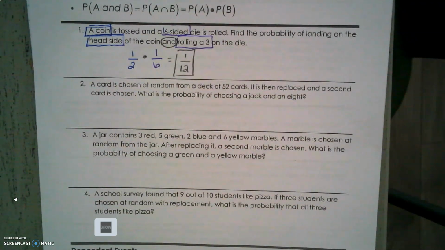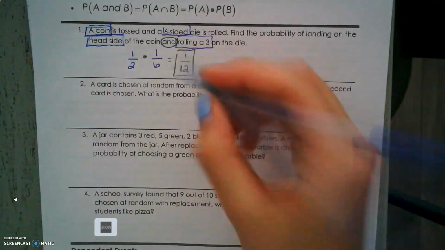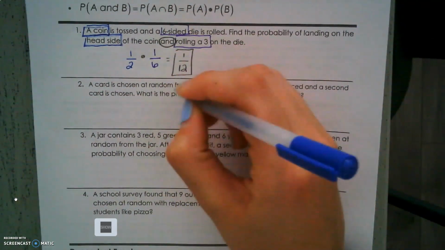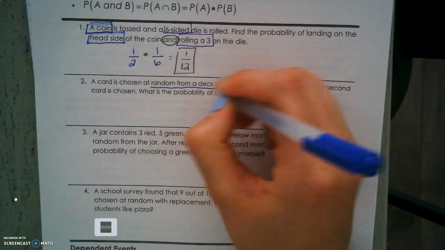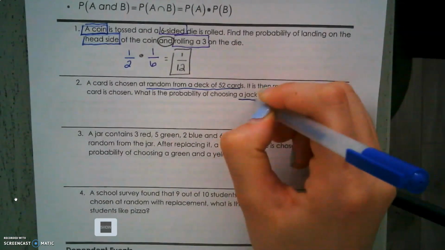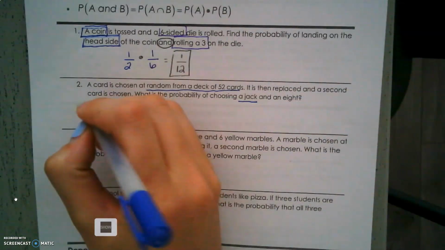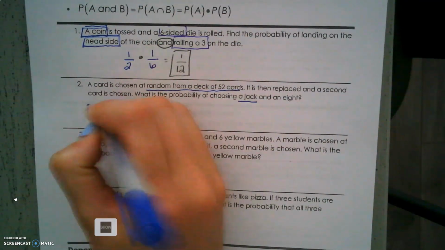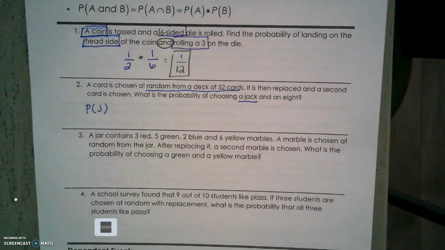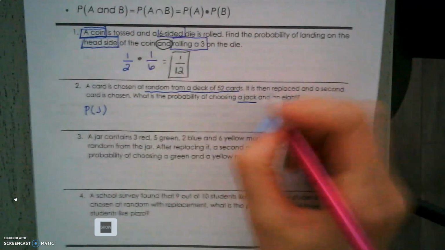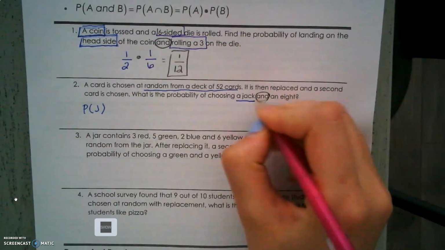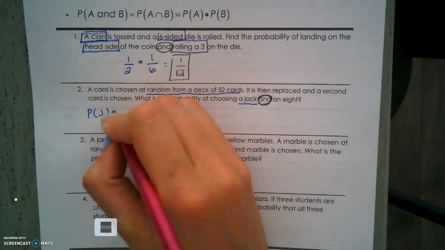Okay, we have this first event of choosing a random card. And we want it to be a jack. So I would say the probability of choosing a jack, then I see this word and, which now tells me to use multiplication.